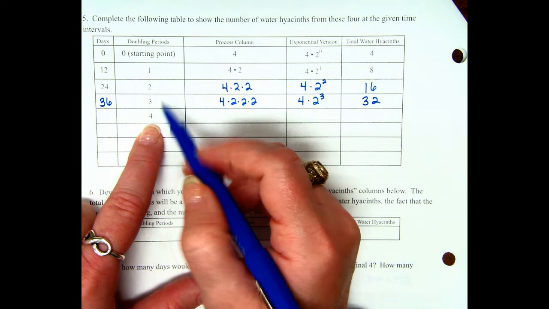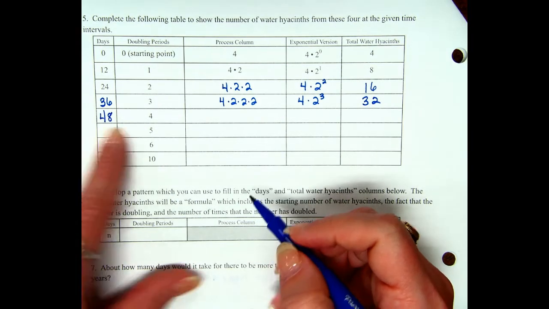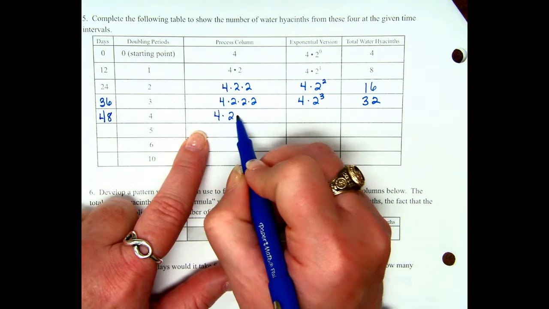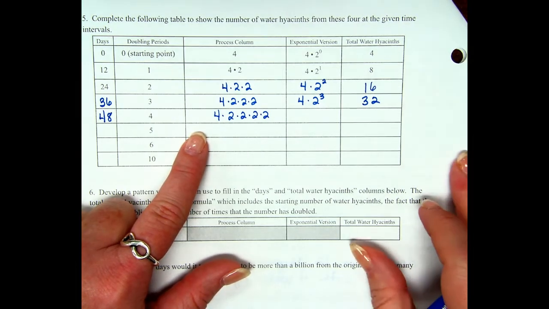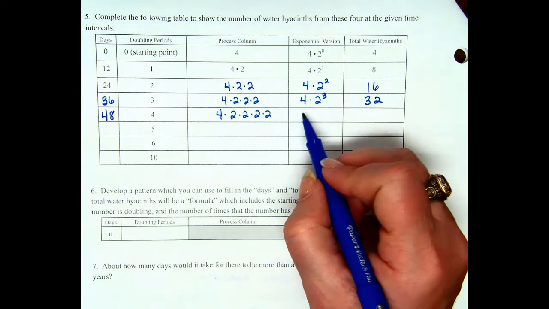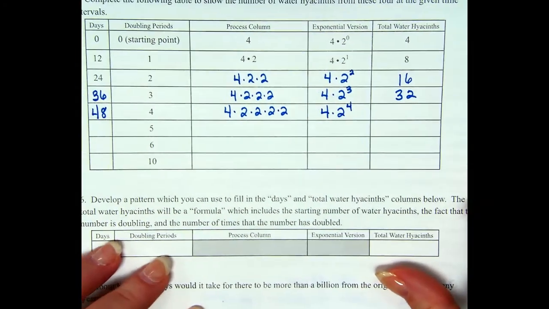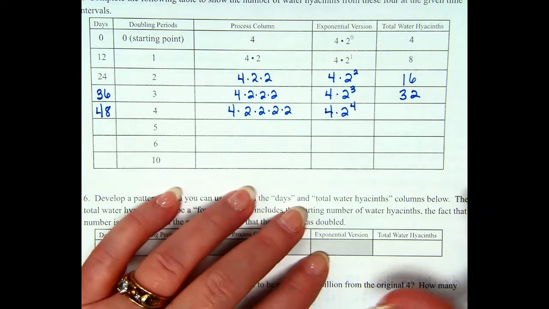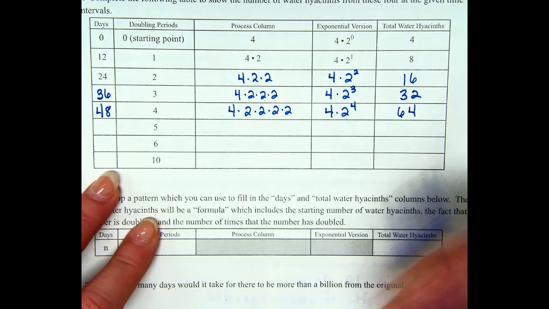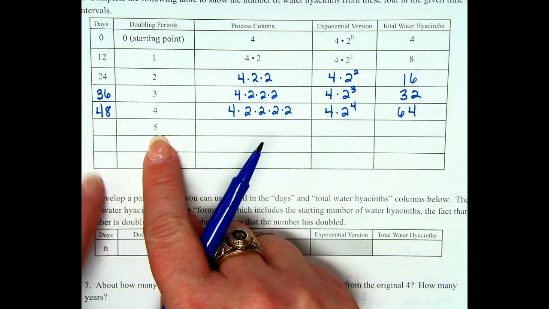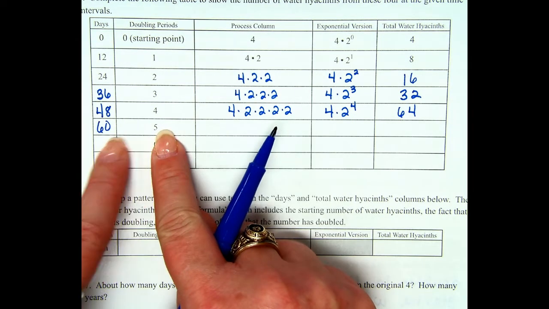After 4 doubling periods, how many days is that? Excellent. 48. 4 times 2 times 2 times 2 times 2. So that's going to look like, absolutely, 4 times 2 to the 4th. 2 to the 4th is 16. 16 times 4. Excellent. After 5 doubling periods, how many days is that? 60. Good, because 5 times 12, right?